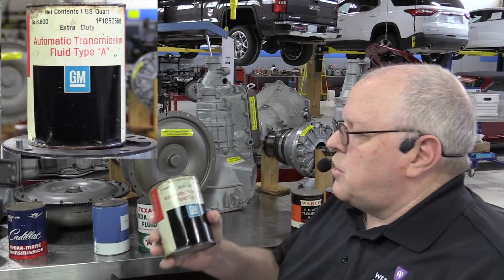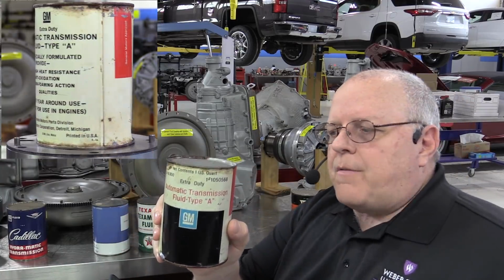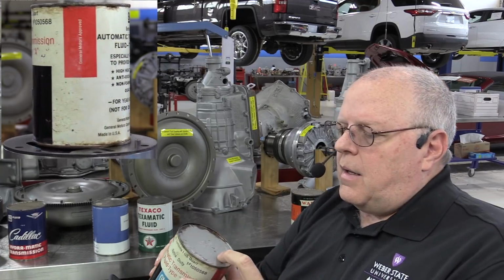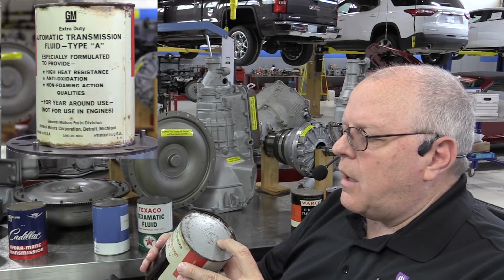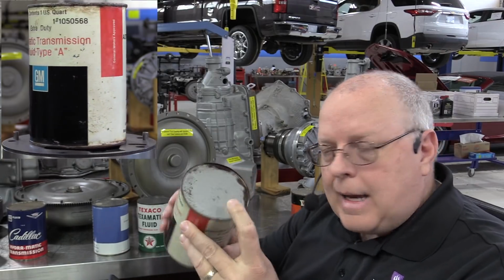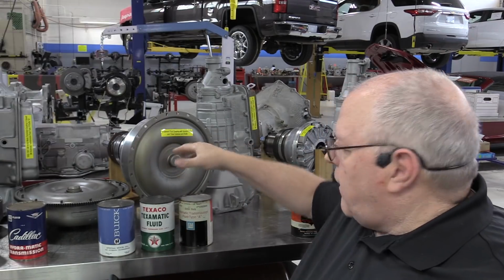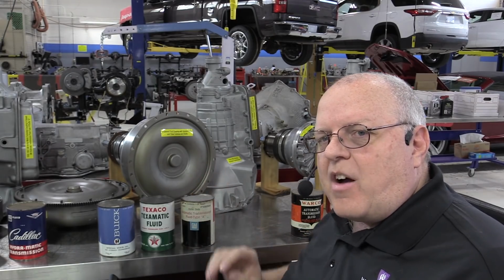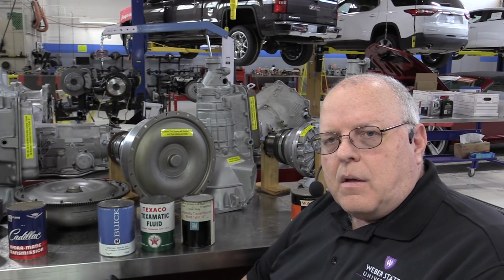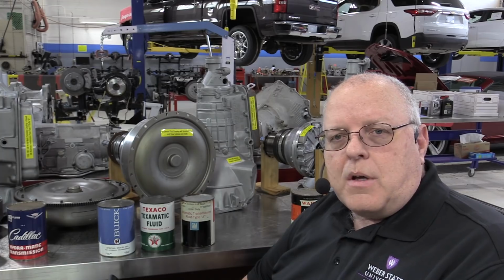Here's some General Motors Type A, Suffix A fluid, and it is AQ ATF 2882A, and that was one of the last ones licensed. It was around the 3,000 mark that the Suffix A fluids ended.